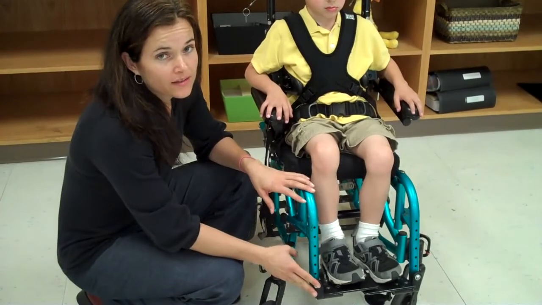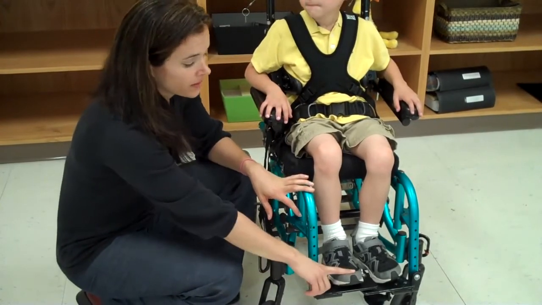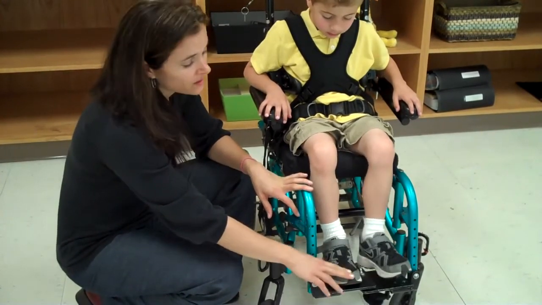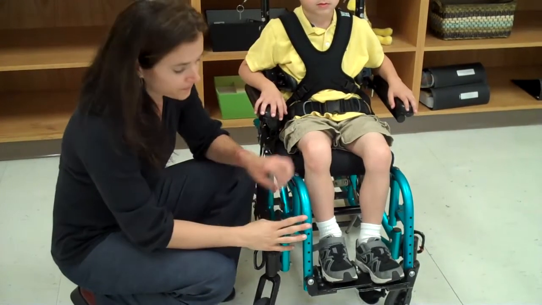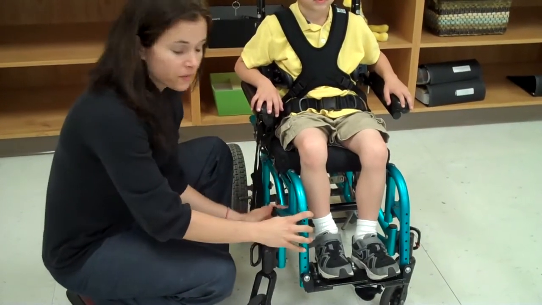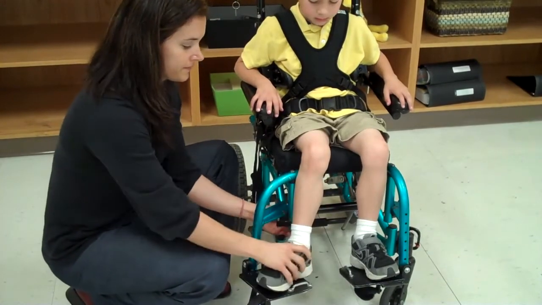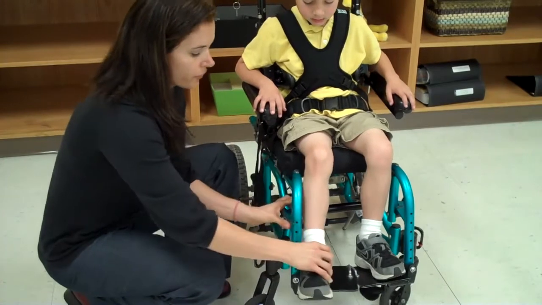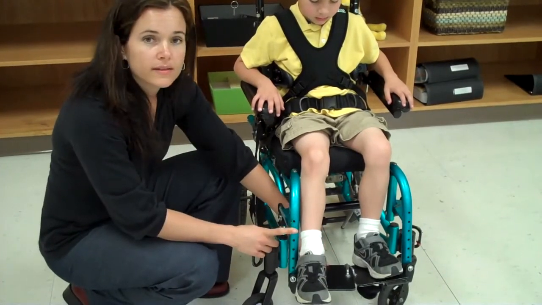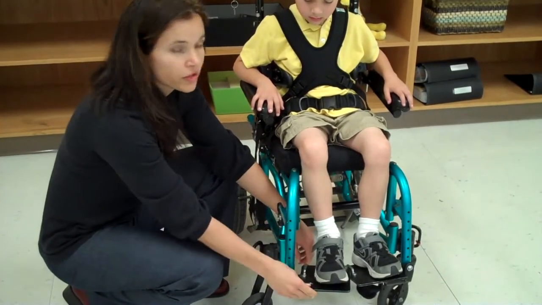These are the footrests. The footrests give the student some support at their feet. This in turn will help with positioning at their hips and their body. The footrest can be flipped out of the way to help with transfers. You may also notice some footrests will have components that help keep the child's foot secured to the foot plate.